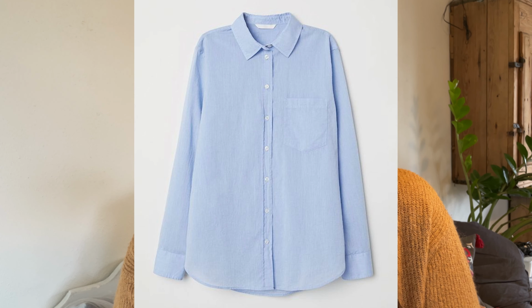I feel like that's going to be such a staple. I already have 2 white shirts, but they're not really nice quality. So over time, I want to buy something nicer. And then I want a baby blue cotton or linen shirt as well.